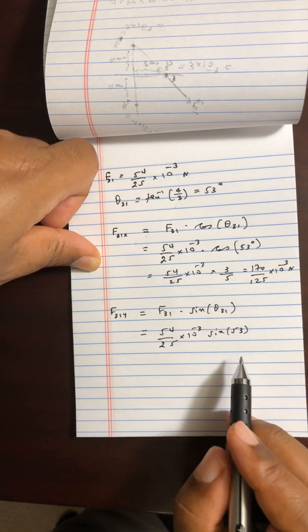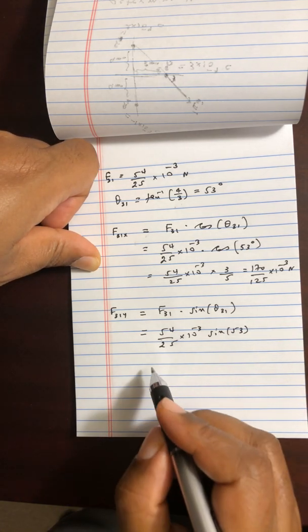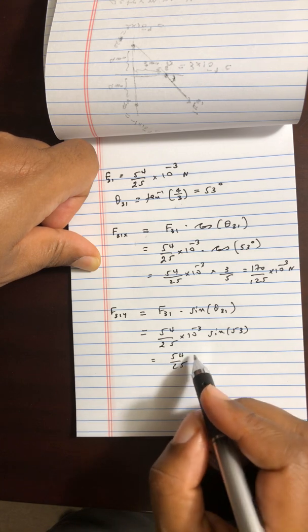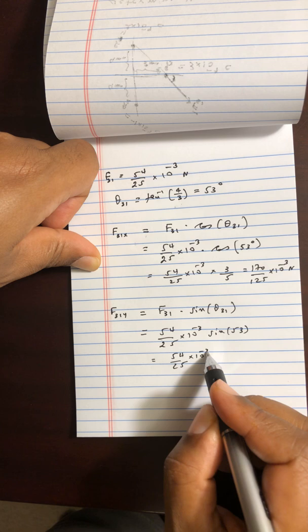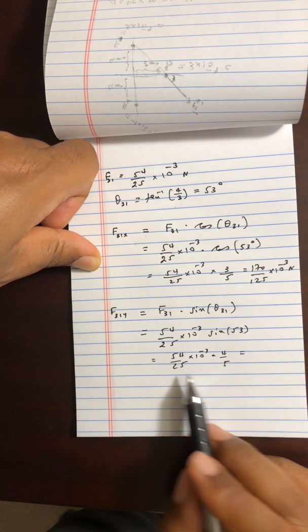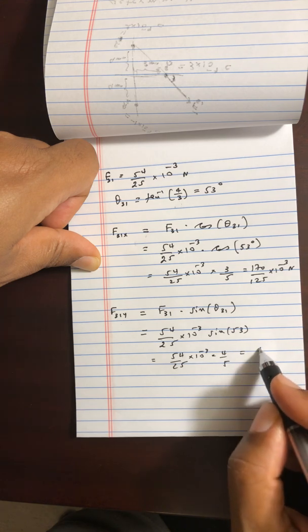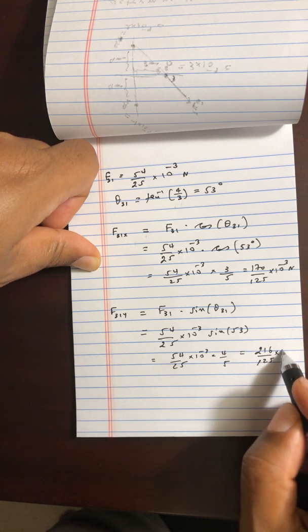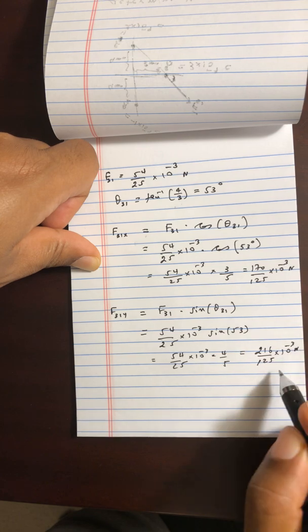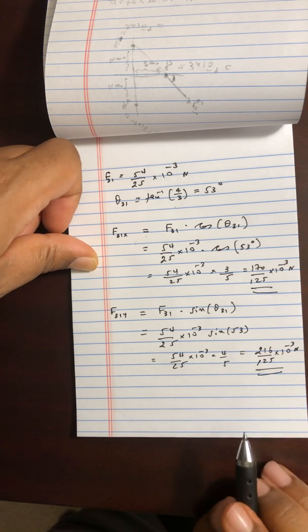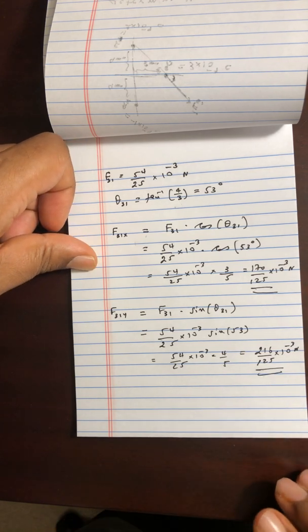That's about 0.8 or 4 over 5. Okay, so you got 54 over 25 times 10 to the power negative 3 and times 4 over 5. Okay, so this is 216 over 125 times 10 to the power negative 3 newtons. Okay, so we have the x component and the y component. All right, that's what we need.